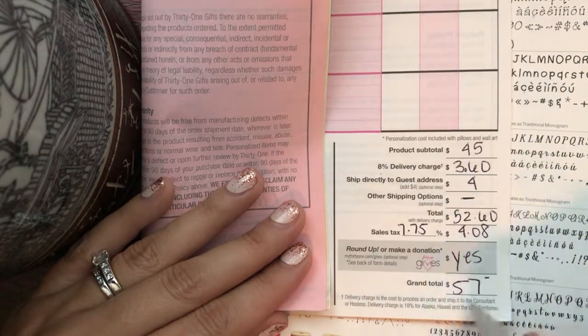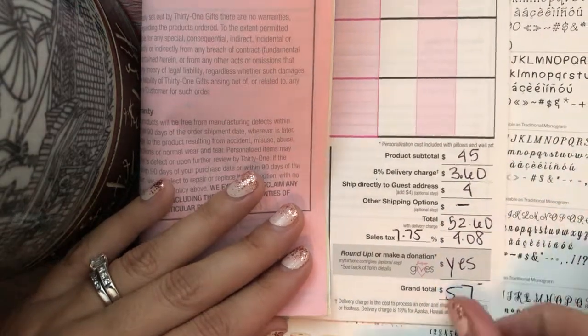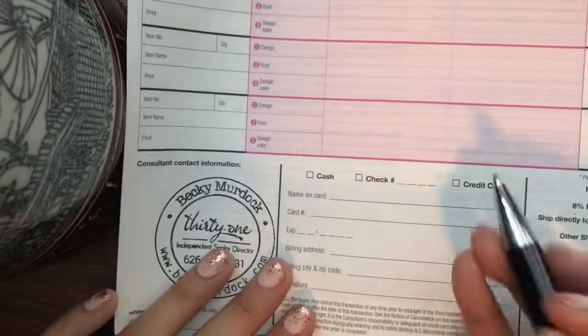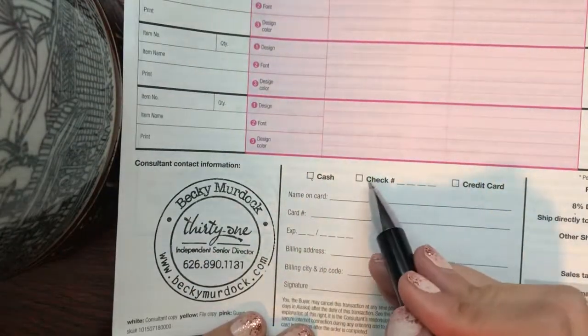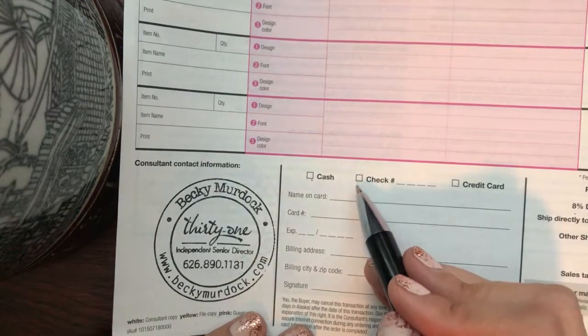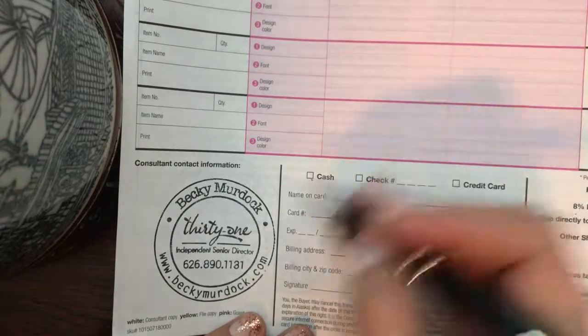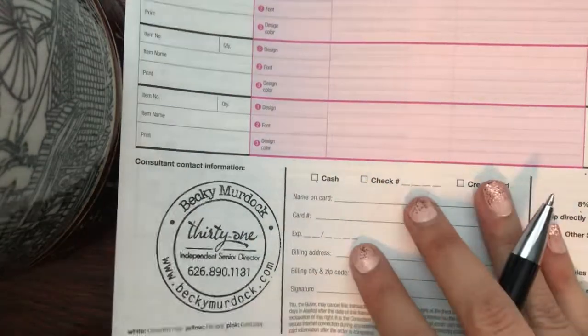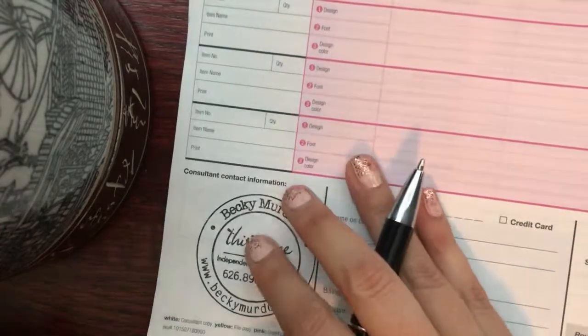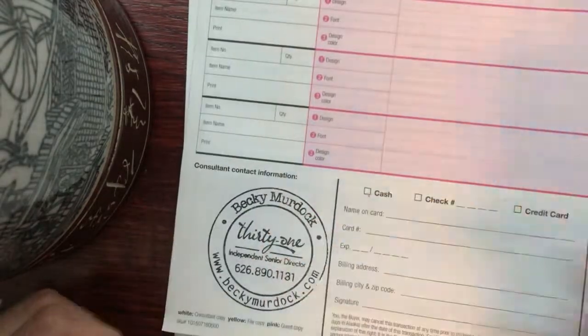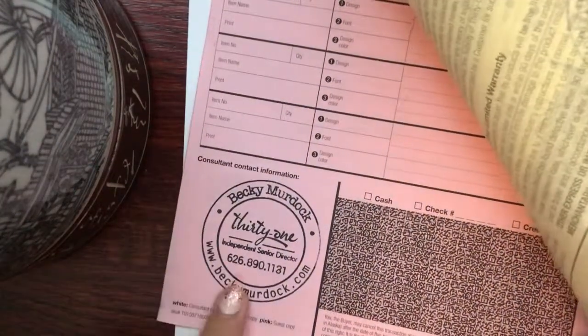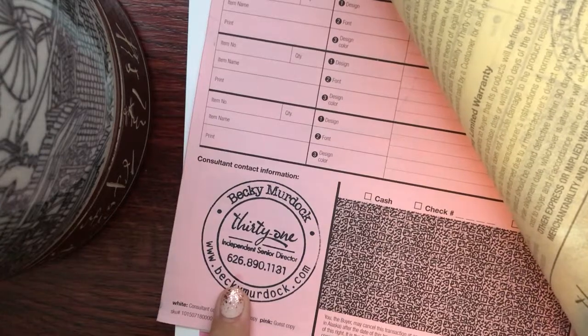And so I tell them that's what's going to be charged onto your card, and then they choose which payment option. So if they're going to give you cash, a check number, I usually don't take checks from people that I don't know. I'll just take them from friends and family, or a credit card number. You'll fill all of this information out for them. And then this top copy, these first 2 top copies are yours. Okay, so you'll hang on to these 2 for entering the orders, and then this pink copy is theirs to keep that they can hang on to for their records.